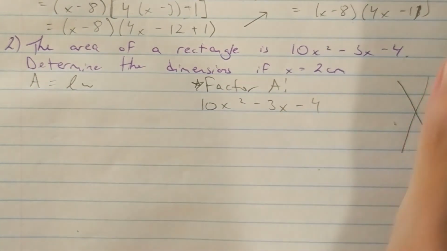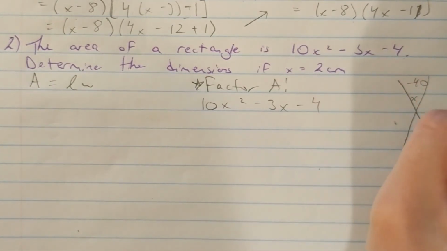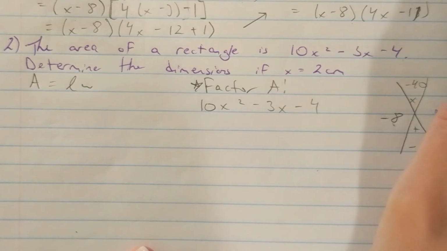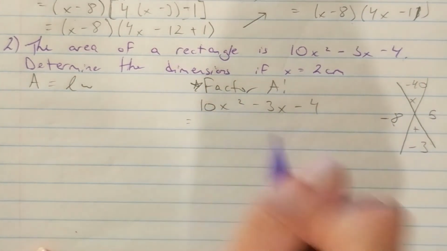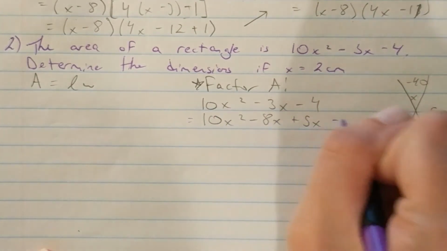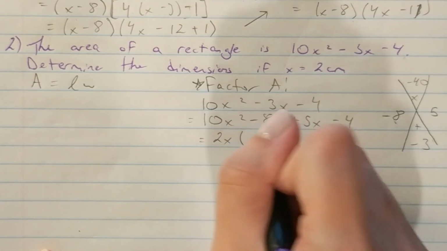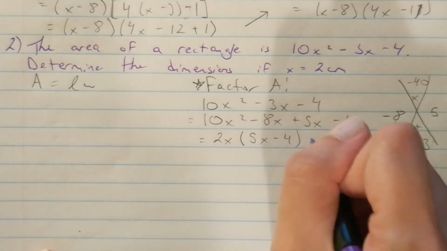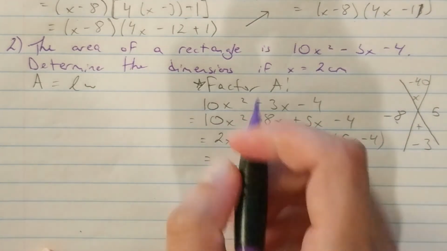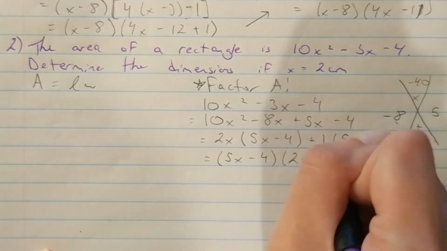Well, I'm looking for two numbers that multiply to -40 and add to -3. Those two numbers are going to be -8 and +5. I go ahead and decompose this. 10x squared minus 8x plus 5x minus 4. Factor my first two terms, I can pull out a 2x, leaving me with 5x minus 4, plus a 1, 5x minus 4. I factor again, 5x minus 4, and I'm left with 2x plus 1.